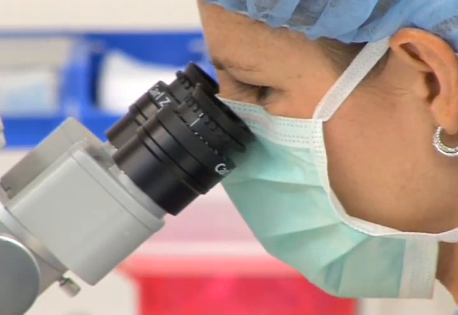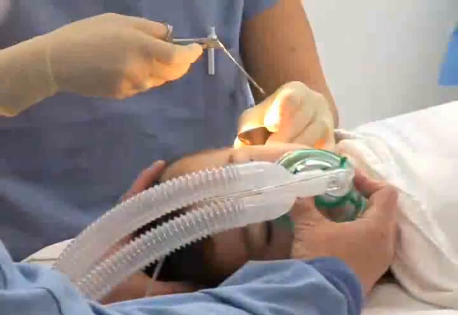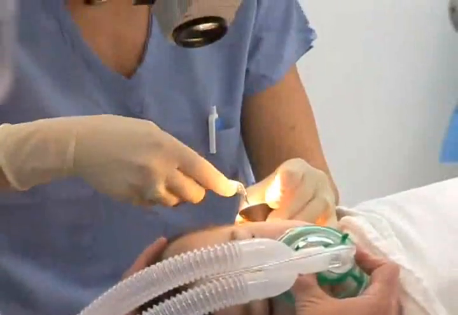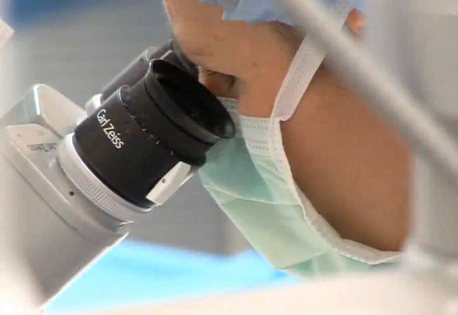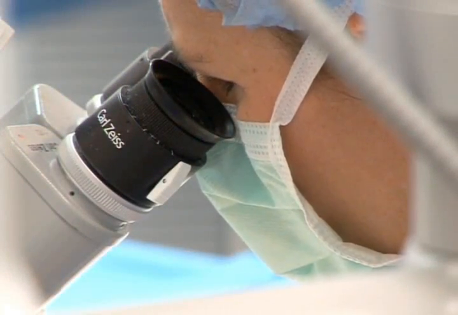A speculum is inserted into the ear canal in order to open it for visualization of the eardrum. There's oftentimes debris in the canal, such as wax, that needs to be removed before we can perform the procedure. Once we have the eardrum in good view, we choose our location to place the incision. Once the incision is made, the contents that are behind the eardrum need to be evacuated. We use a suction to do this. Once the contents are evacuated, we then are ready to place a tube.